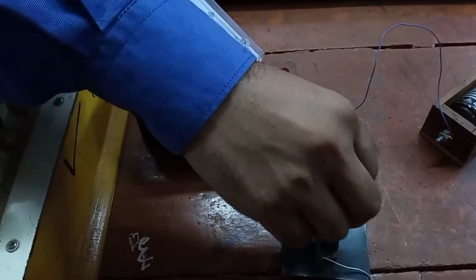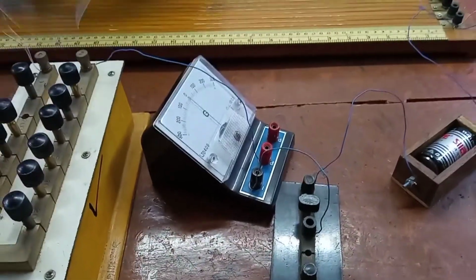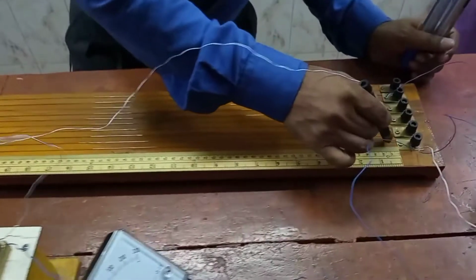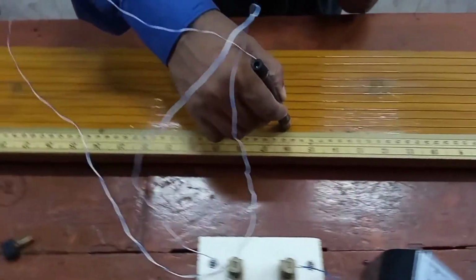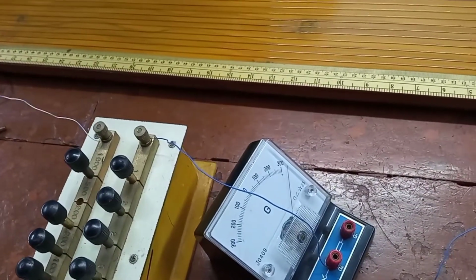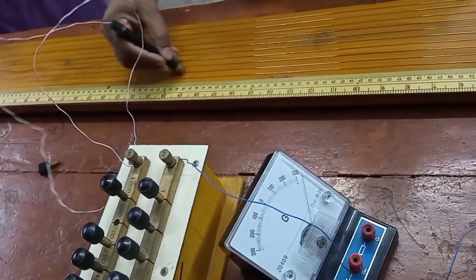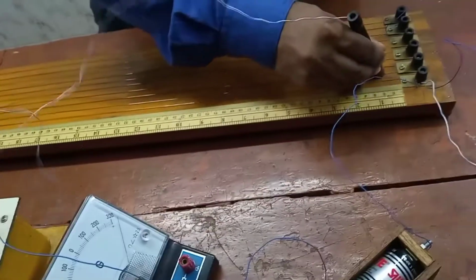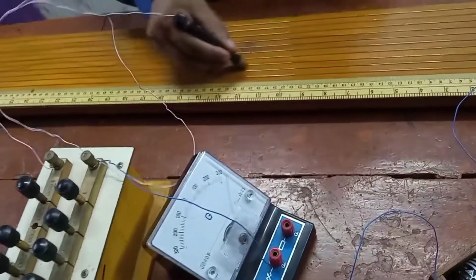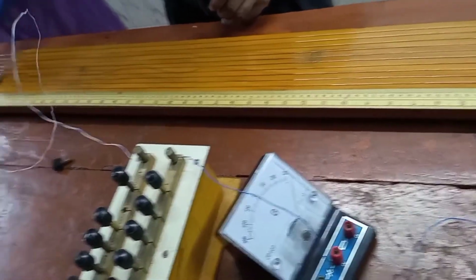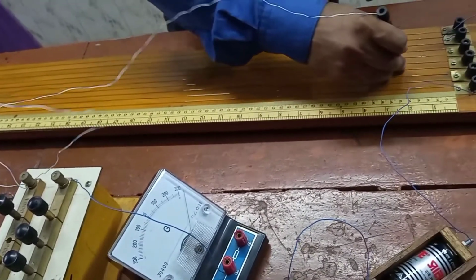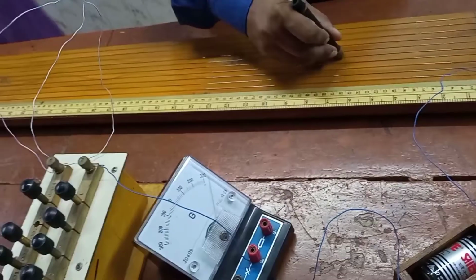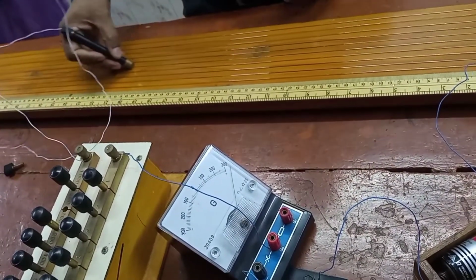To get the null point for the first cell, we have to start from the starting point of the potentiometer. We have to slide the jockey over the wire. If after sliding 1 meter we do not get any deflection, then you start from the opposite direction. Dear student, you have to slide the jockey very slowly because it is a very sensitive reading.